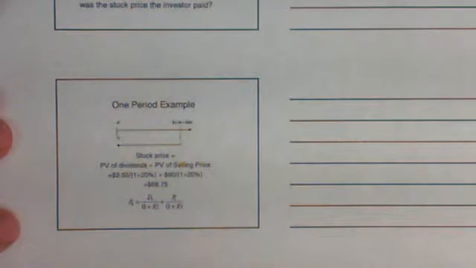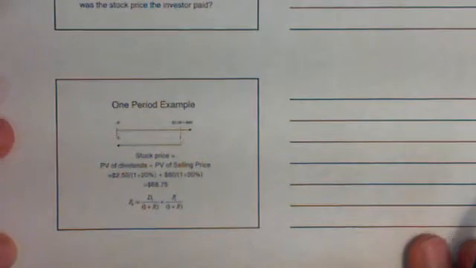The second benefit is the future price at which the stock can be sold. So the investor can hold the stock for some time, receiving dividends, and then can sell the stock to get some of the money back. Now, based on common sense, we know the value of the stock, the price the investor is willing to pay today must depend on future dividends and also the future selling price.